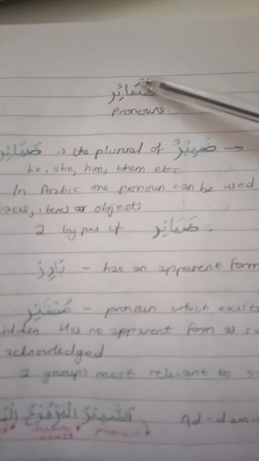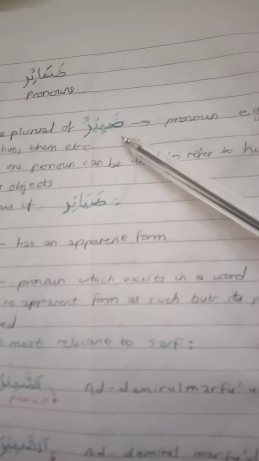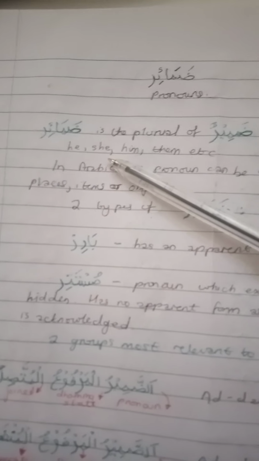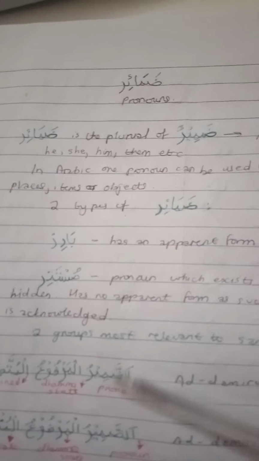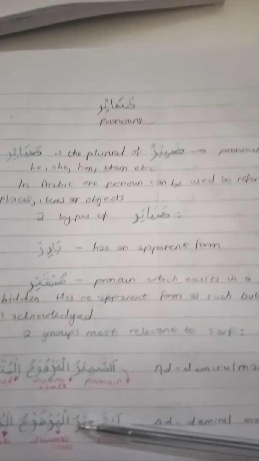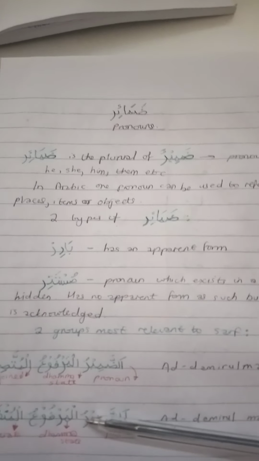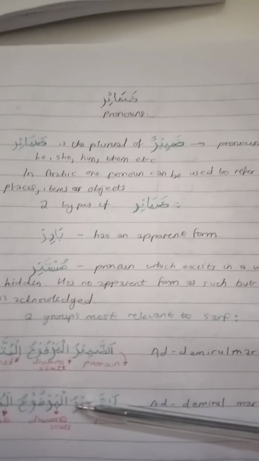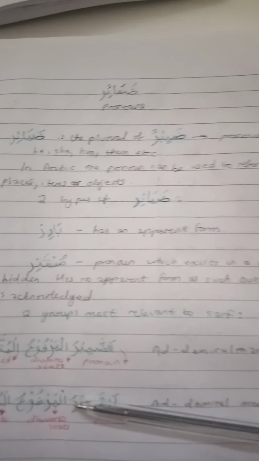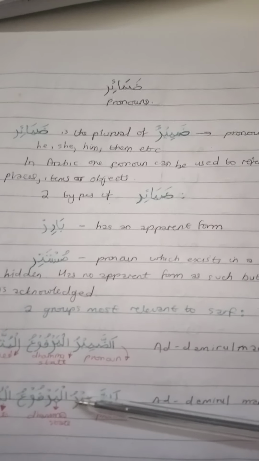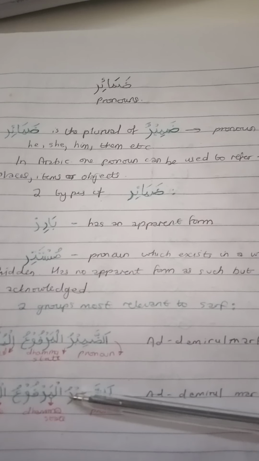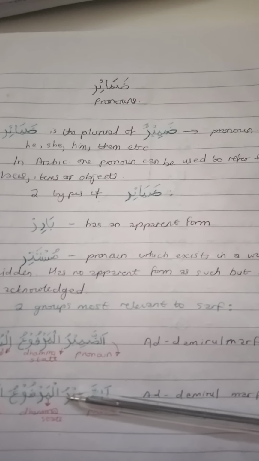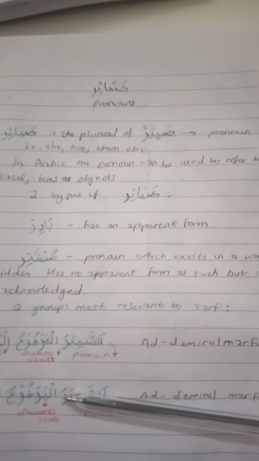So the dama'ir, what does it mean? It refers to pronouns. The dama'ir is the plural of a dhamir, a pronoun, e.g. he, she, him, them, etc. So it's like when we refer to a person, we might call a person by their name, but sometimes instead of using their name, we'll say he or she, they, them, those kind of words.